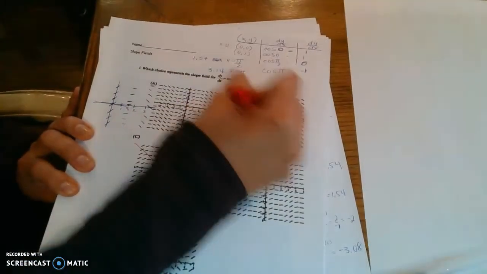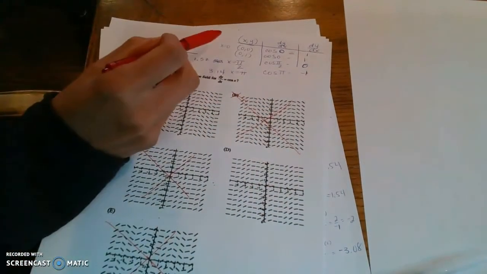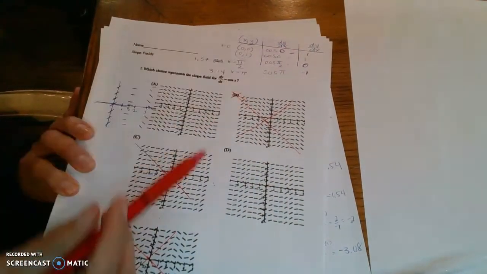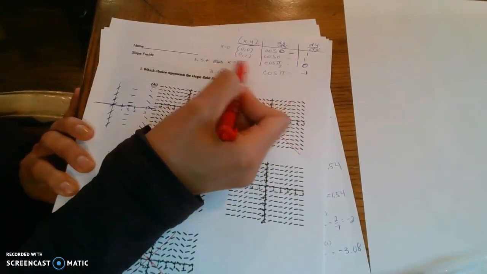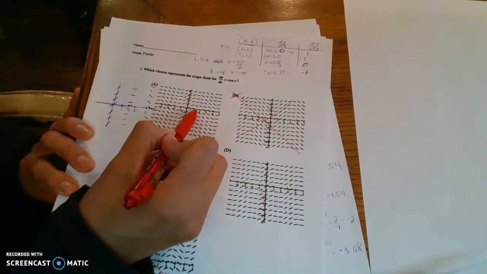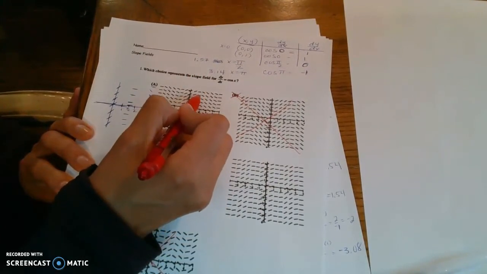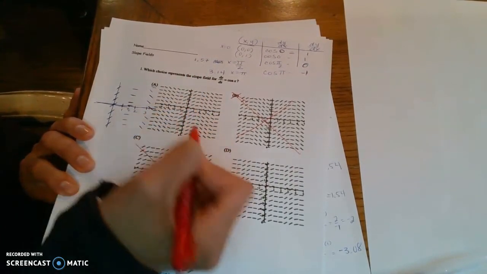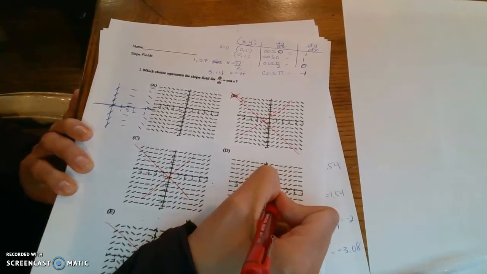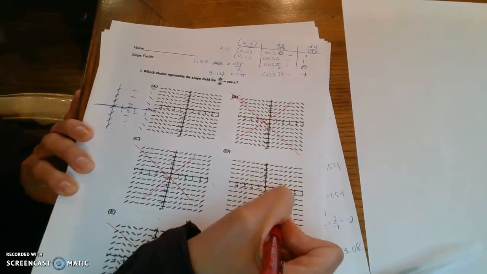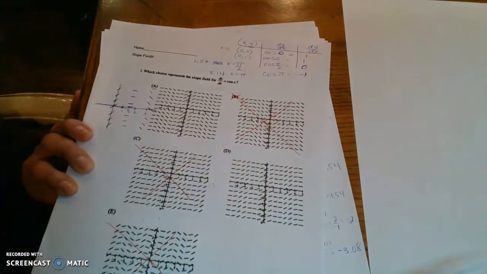So I've been able to take those out just because I know that when x is 0, my slope is 1. But then I'm looking further. When it's about 1.5, I'm seeing a horizontal. So here's 1.5, and I kind of see horizontal here. So I'm thinking this is a contender. And here between 1 and 2, I also see a horizontal. So that's not enough to distinguish which choice it is.